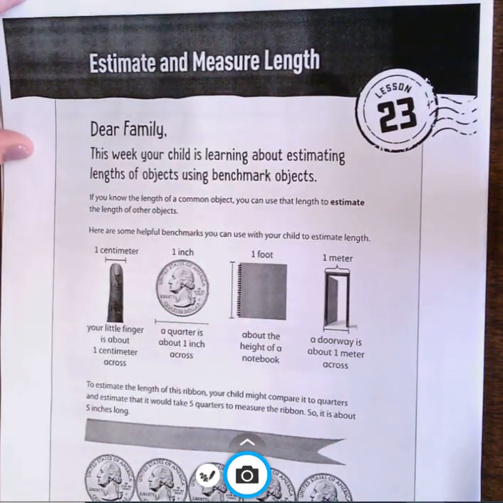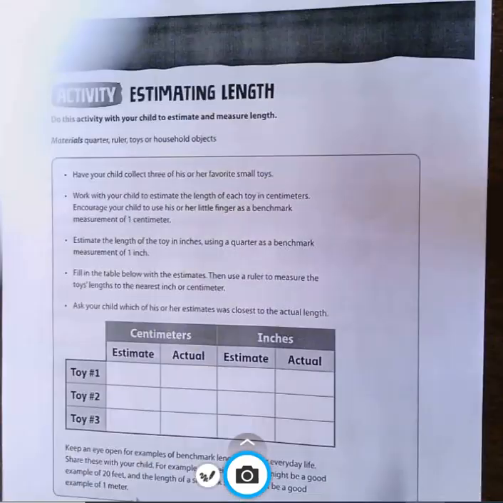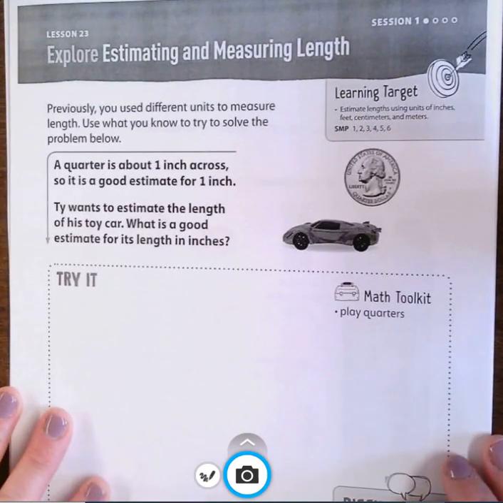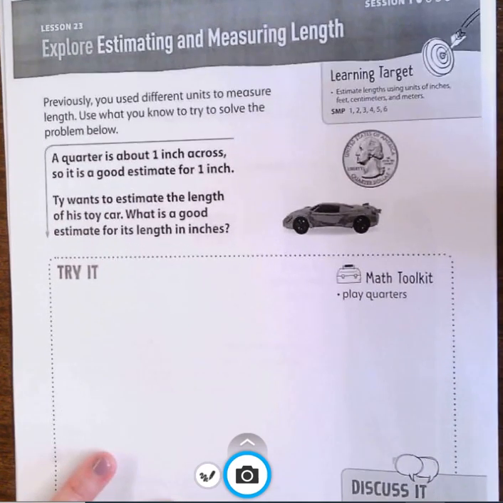And the first page is for you and your family to do together, the first two pages, the front and back. Okay, so do that with someone in your family. And now we'll just go right on to lesson session 1. It says, previously you used the different units to measure length. Use what you know to try to solve the problems below.